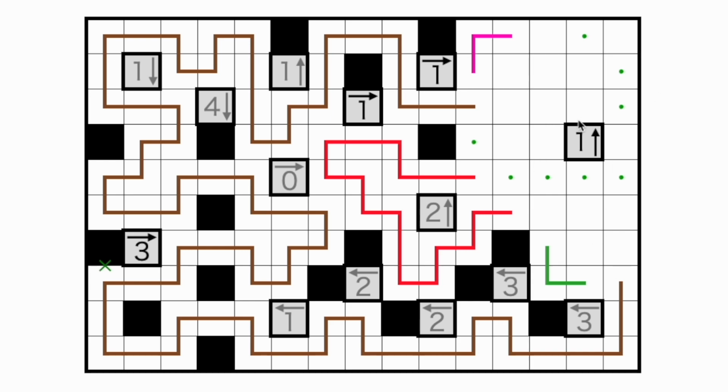Which of these two is a problem? If this were shaded, here we go. If this were shaded, this would have to connect here, and we'd be left with a dead end there. So this is not shaded, so this 3 clue is completed by this one being shaded. And that completes here. This has to be visited.